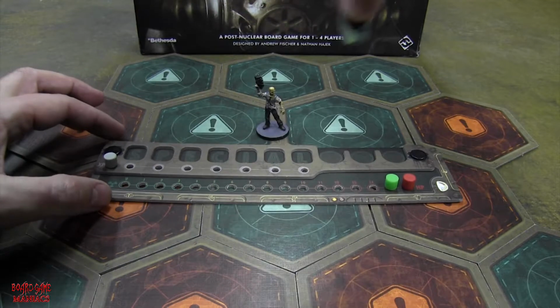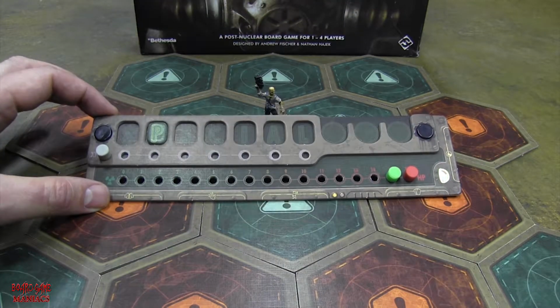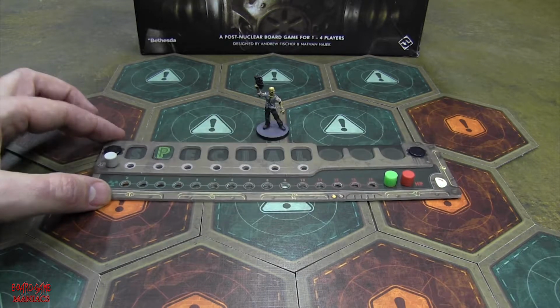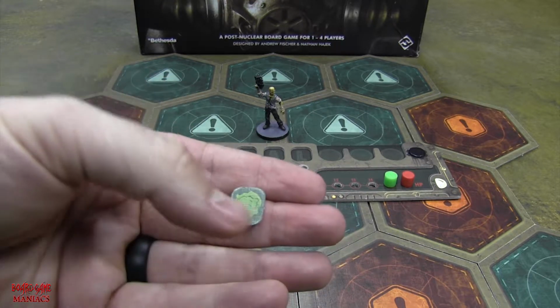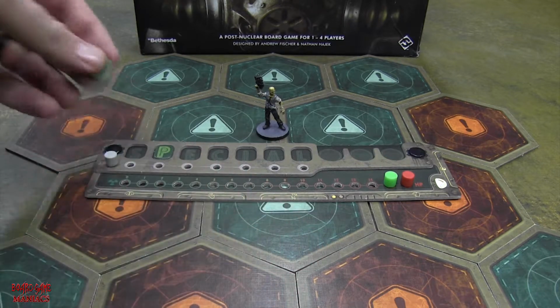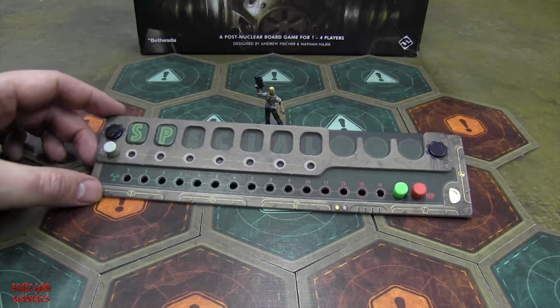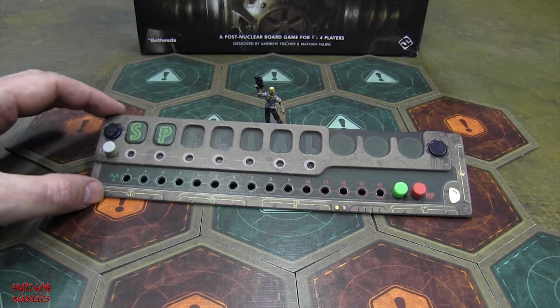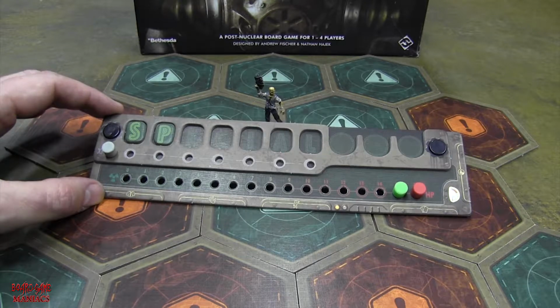So we would take it and place it into the P. You would start the game automatically with P. On top of that, you're going to grab another random one and flip it over, and now this is an S, so I would put it there. So I'm starting the game with strength and perception. That's what the ghoul will start off with.